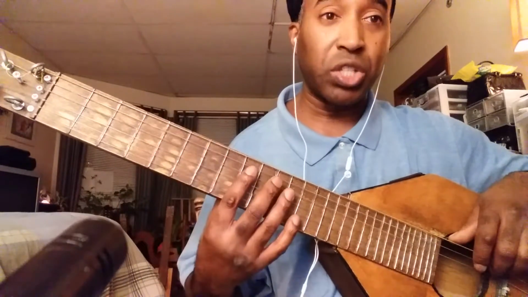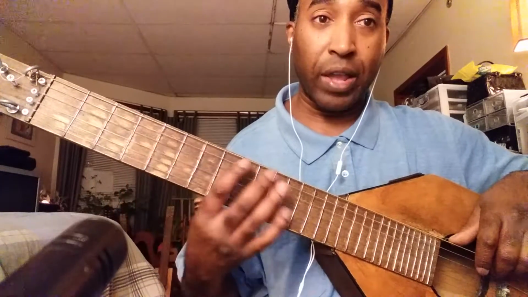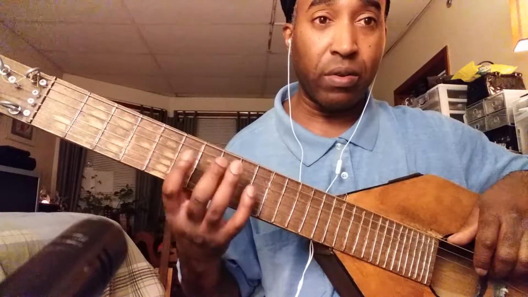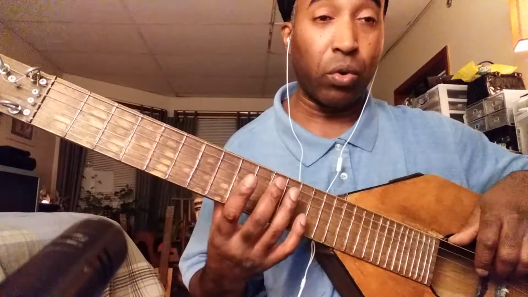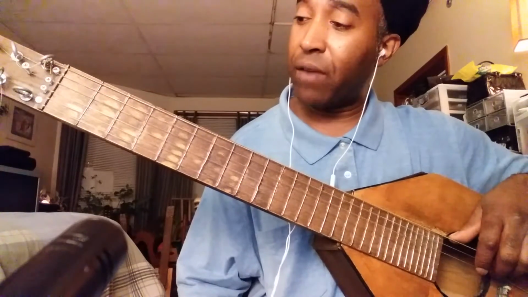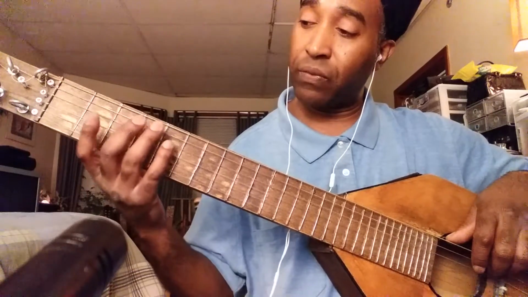It's all about those shapes. After a while, you'll just know how that shape should look when you're playing the scales and the modes that go with them. For now, that's all we're going to work on are those different modes.